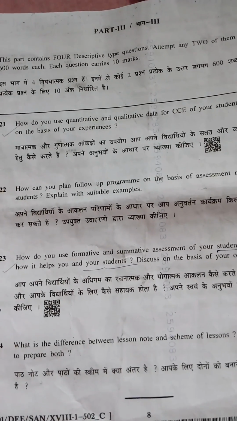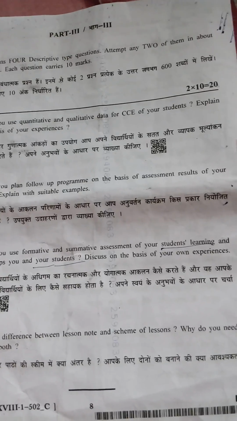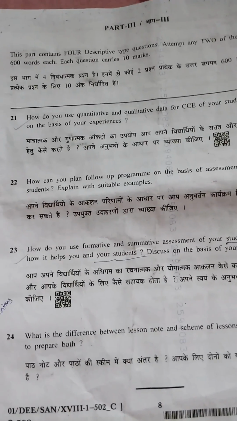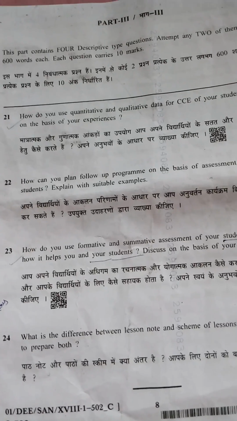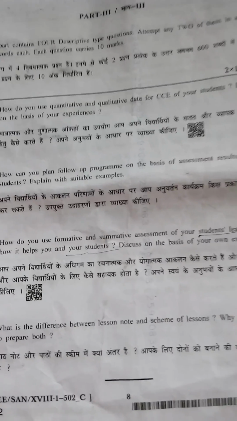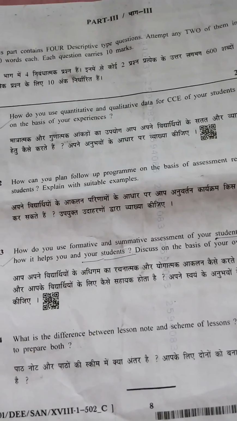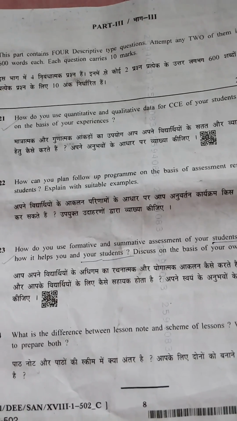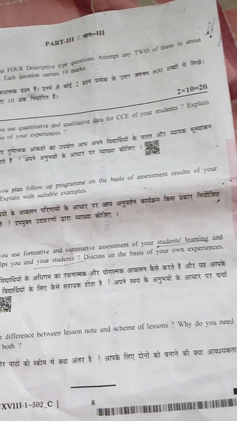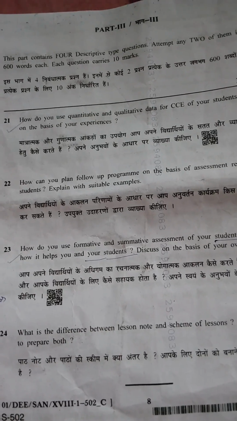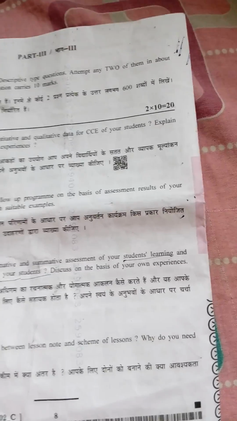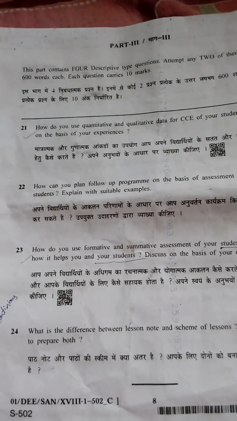22. How can you plan follow-up program on the basis of assessment results of your student? Explain with suitable examples. 23. How do you use formative and summative assessment of your students' learning and how it helps you and your students? Discuss on the basis of your own experiences. 24. What is the difference between lesson note and scheme of lessons? Why do you need to prepare both?